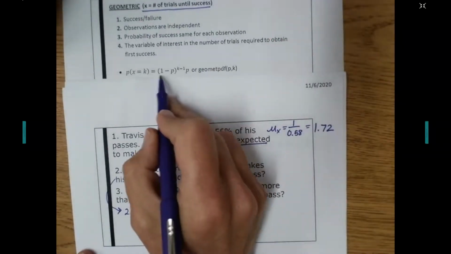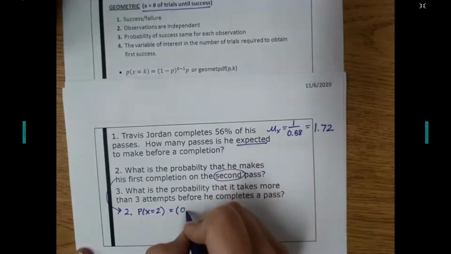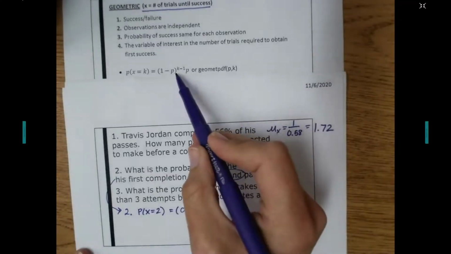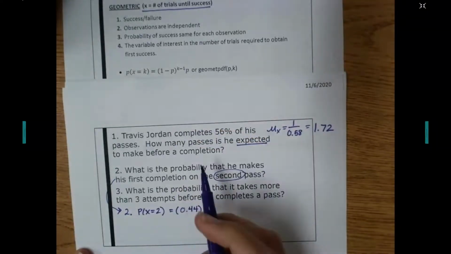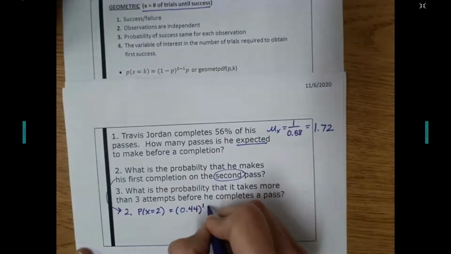1 minus P, that's the probability of failure, right? So if 0.56 is the probability of success, then 0.44 is the probability of failure, raised to how many failures? So k minus 1. So that means that we had one failure, right? Times the probability of success, because it happened on the next one.